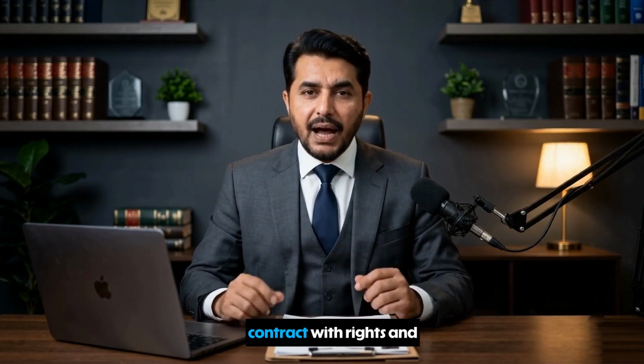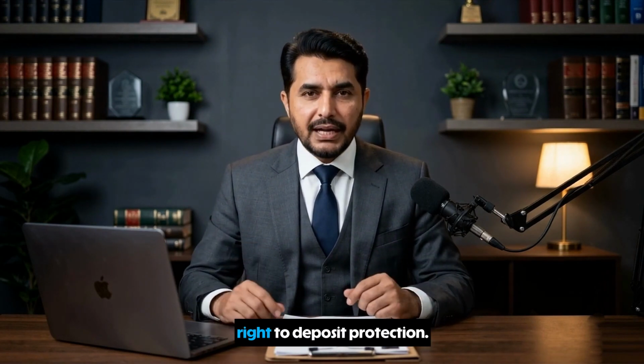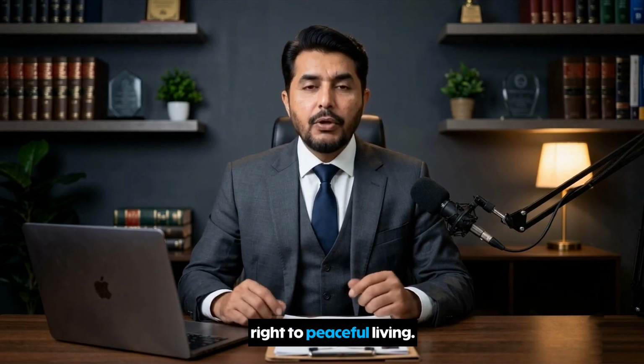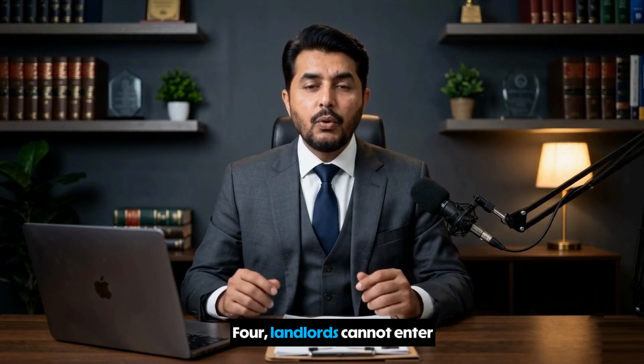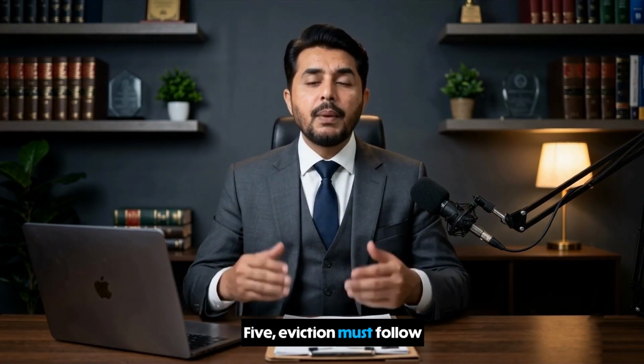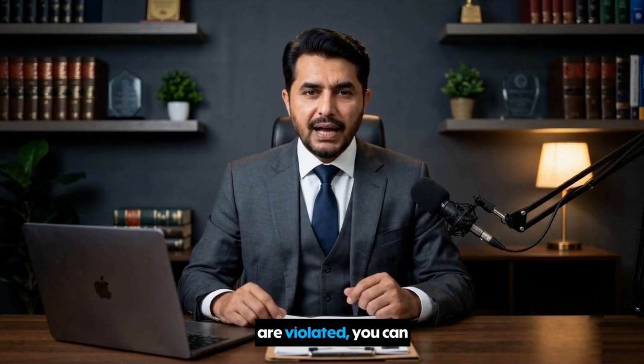So today we learned: 1. Tenancy is a legal contract with rights and responsibilities. 2. You have the right to deposit protection. 3. You have the right to peaceful living. 4. Landlords cannot enter without permission. 5. Eviction must follow legal procedure. 6. Rent increases must follow proper rules. 7. If your rights are violated, you can take legal action.